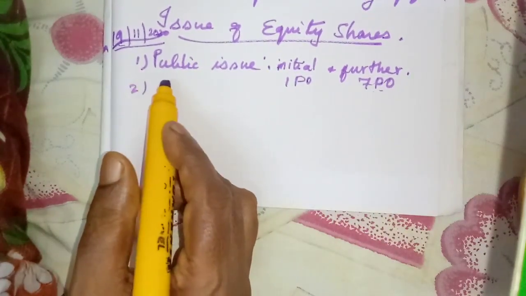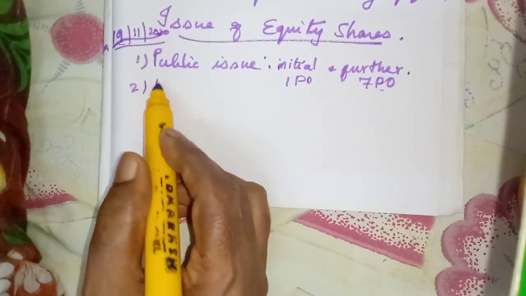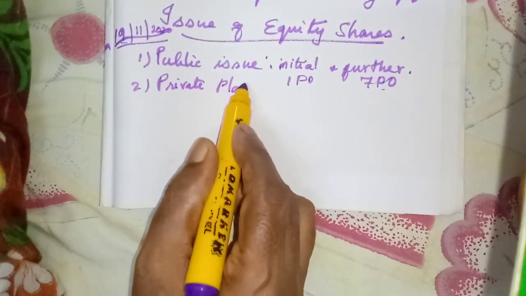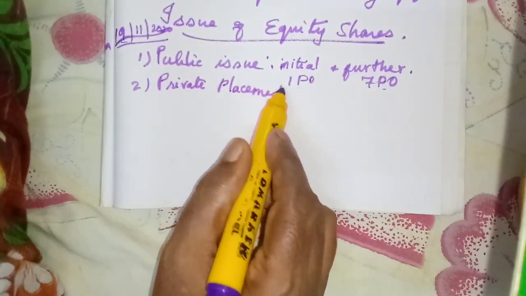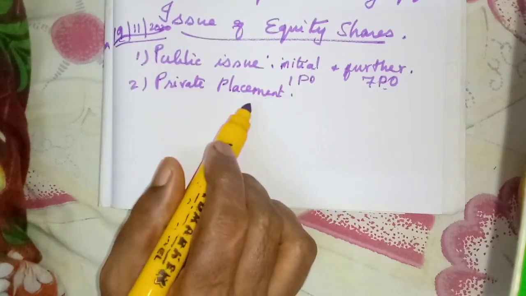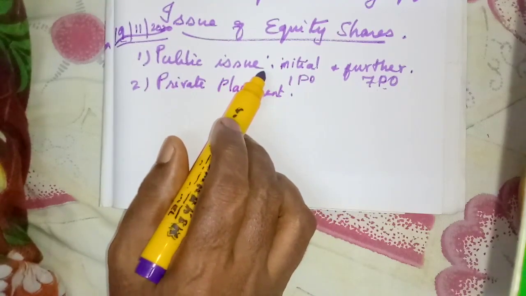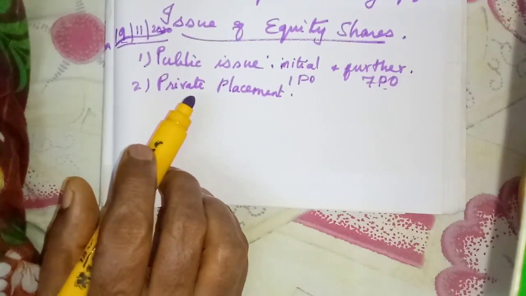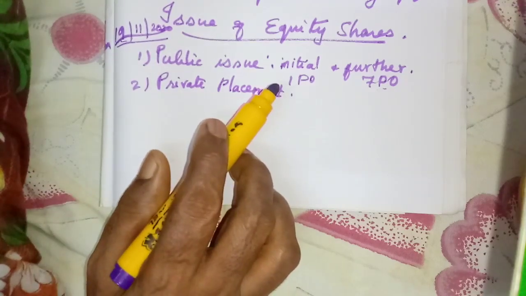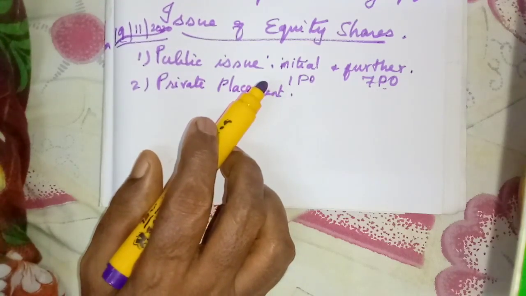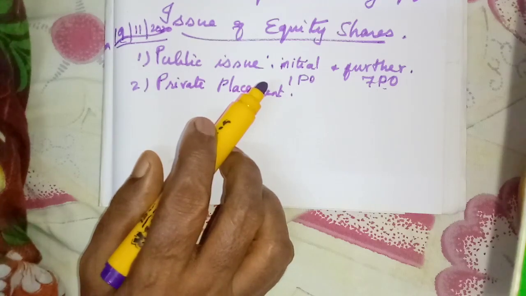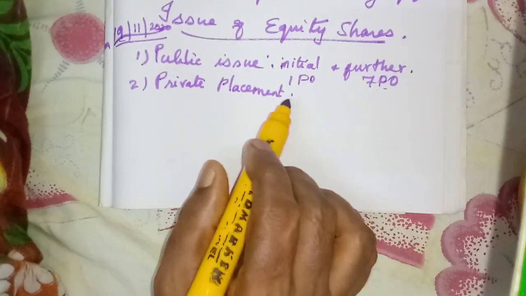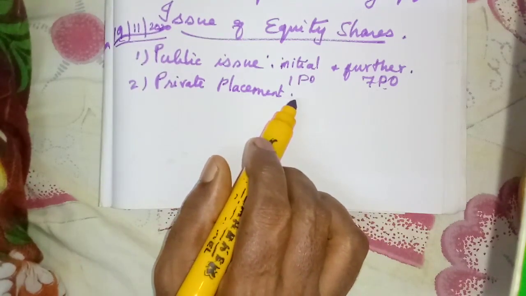Then the second issue of equity shares is private placement. Here, why is it called private placement? They will not issue these equity shares to the public, but it is a private offer. Maybe a selected group of persons will be there. For them they will send a letter, or a private placement offer letter will be sent to those selected group of persons.